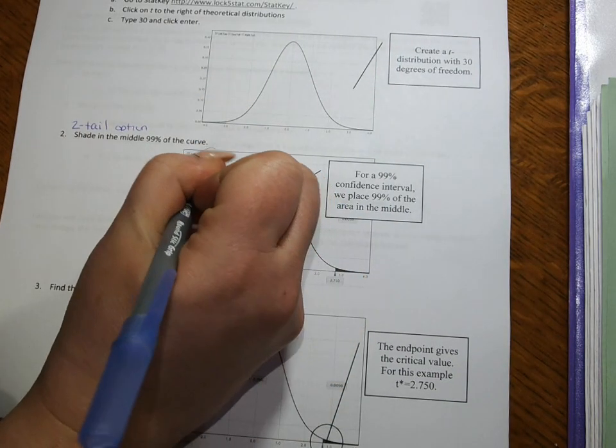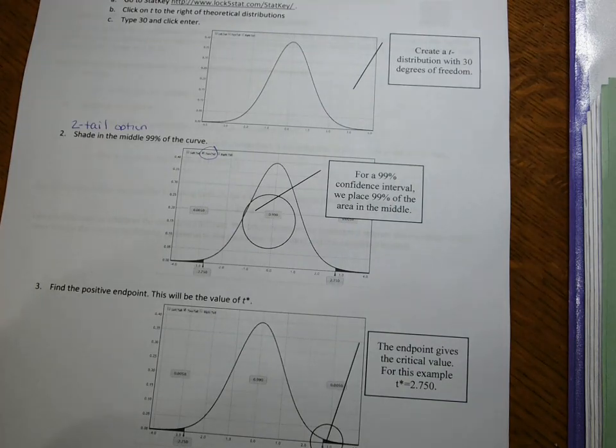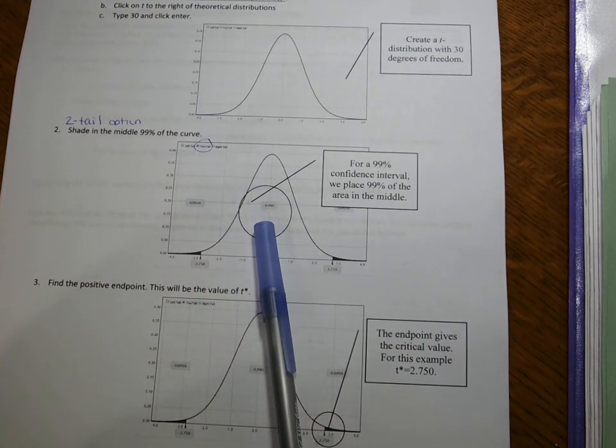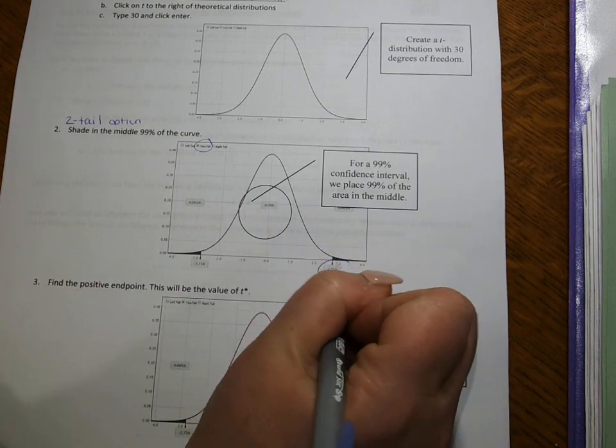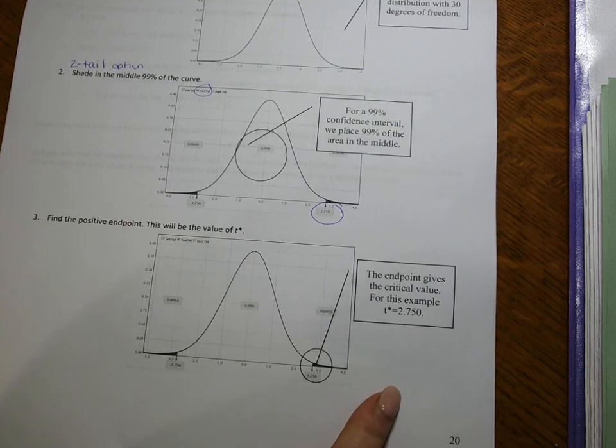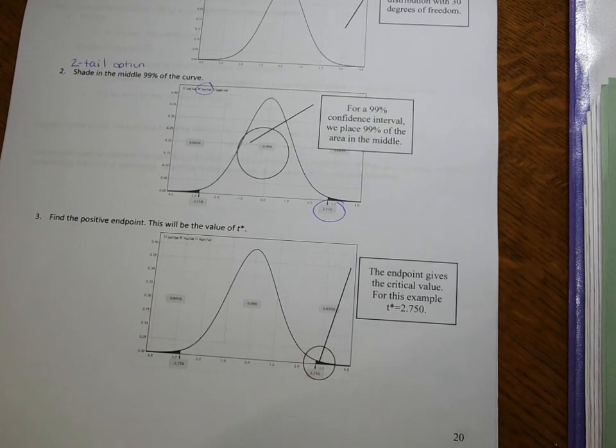so here in the picture, that's right here, and then you're going to change the value in the center to be 99. Notice, here is the endpoint. And so that positive endpoint gives the critical value, or in this example, t star would be equal to 2.750.